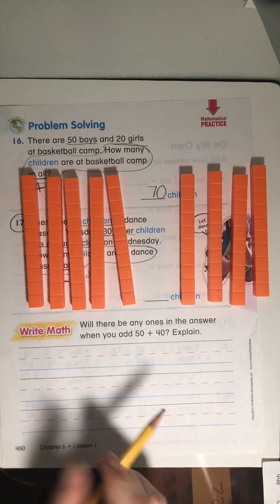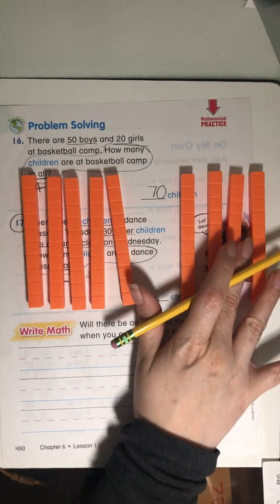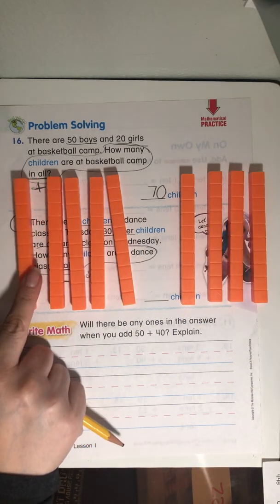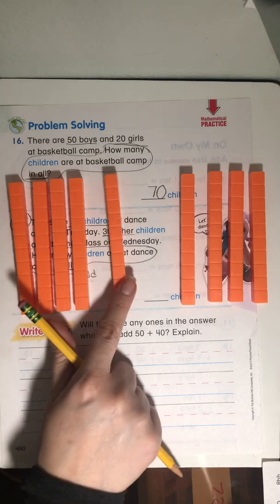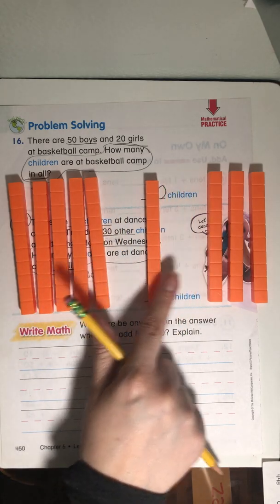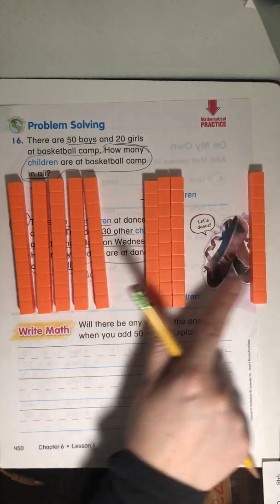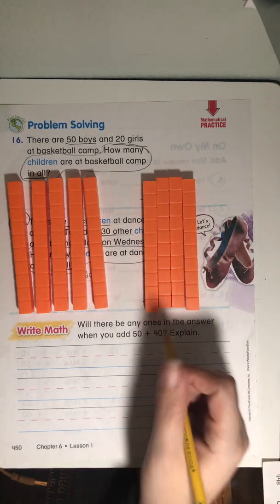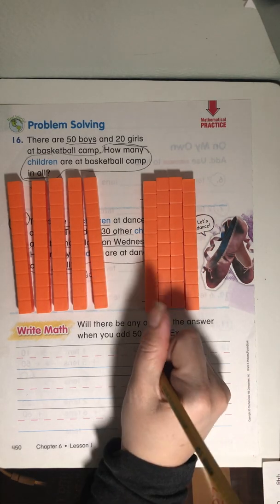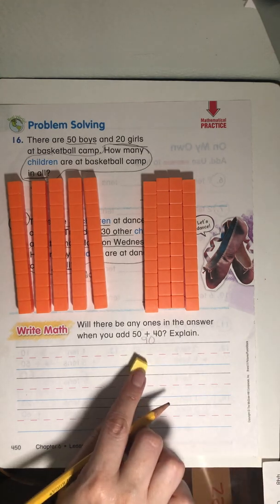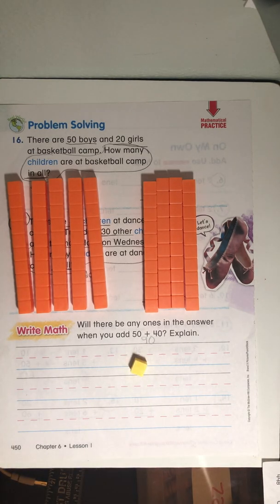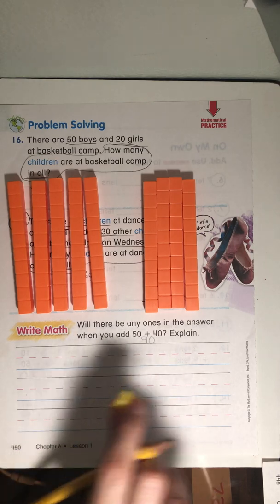What do you think? So if we add these, what is our answer? It's 10, 20, 30, 40, 50, 60, 70, 80, 90. So 50 plus 40 is 90. Are there any ones left over? Yes or no?